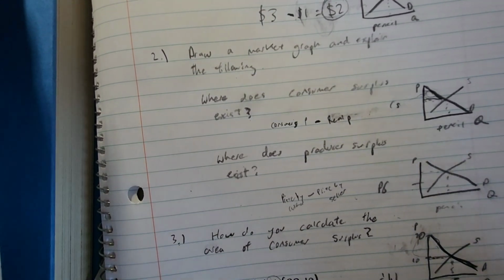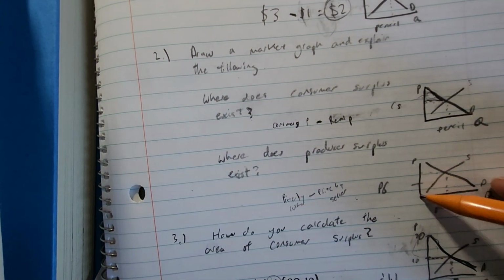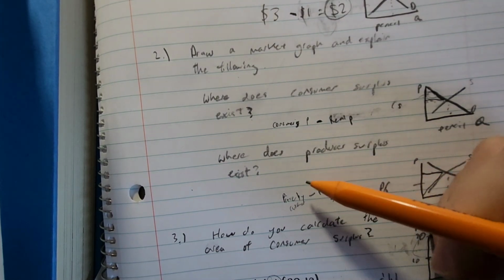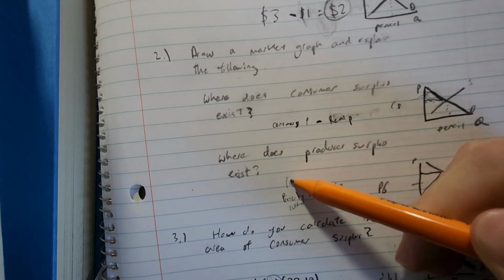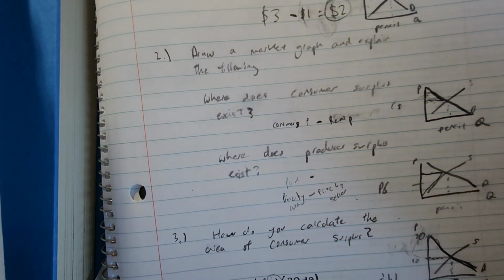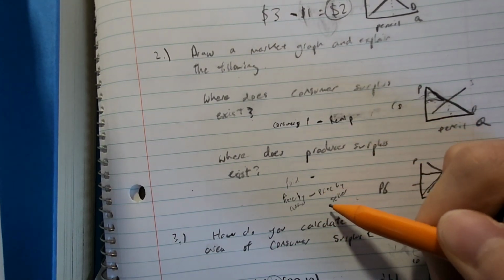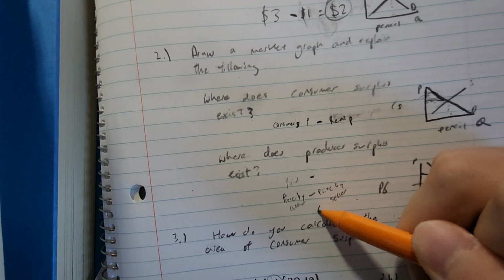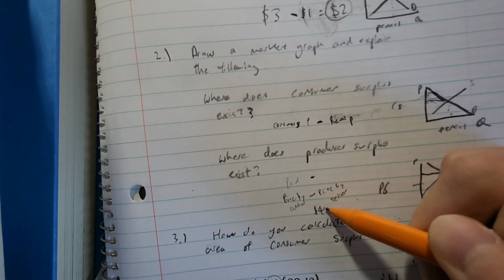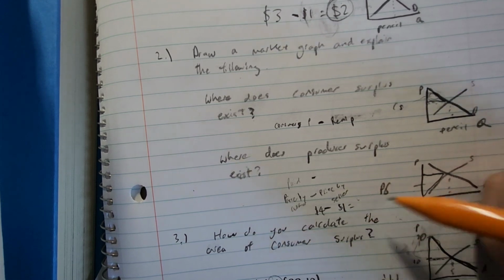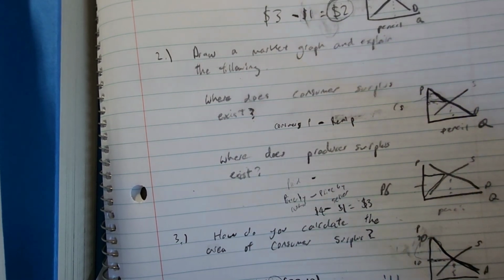And on the other hand, the producer surplus is the bottom part of the triangle below the equilibrium point. This is the price the actual consumers paid minus the price that the sellers were willing to sell for. So if the price paid by the consumer was $4 and they were only willing to sell it for $1, then the producer surplus would be $3.